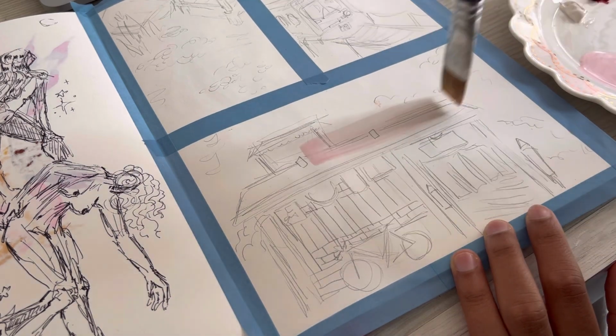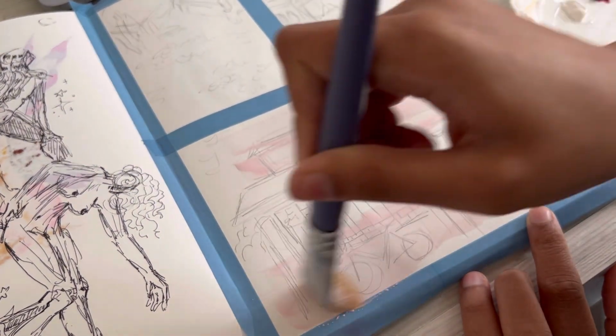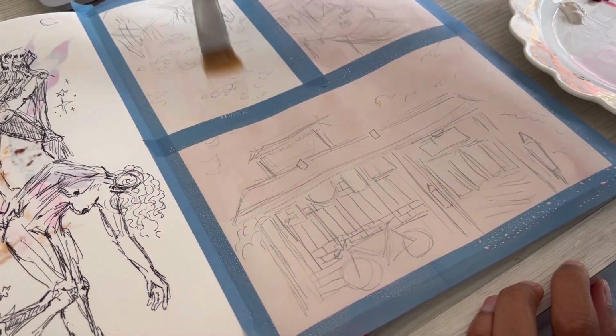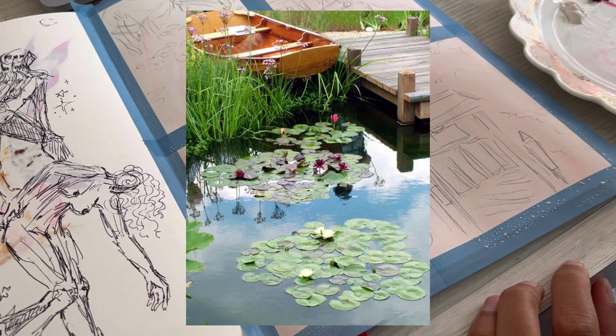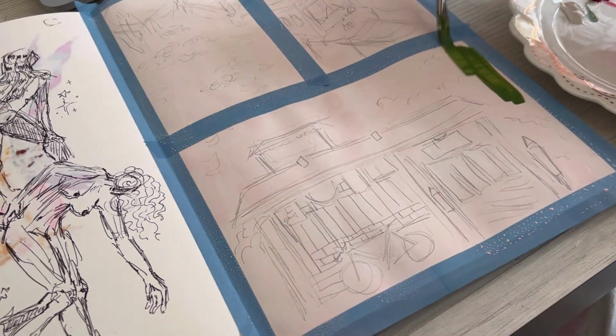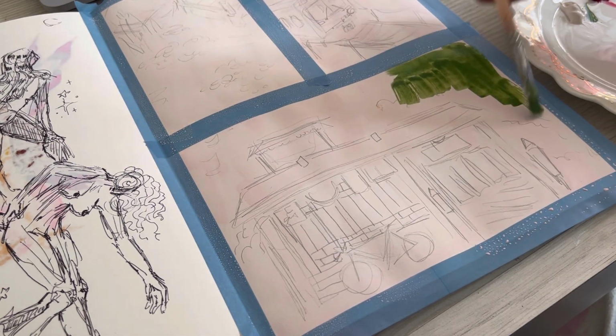Okay, so as for the scenery that I have chosen for this video, I decided on 3 different scenes. One is of a pond, which is the top left, and then the top right, you can't really see it right now, is of a train.